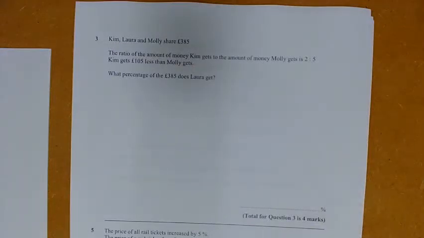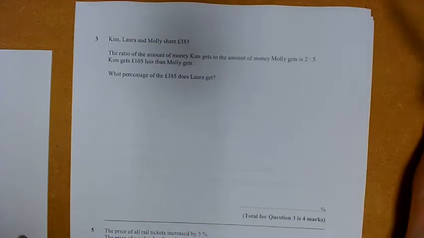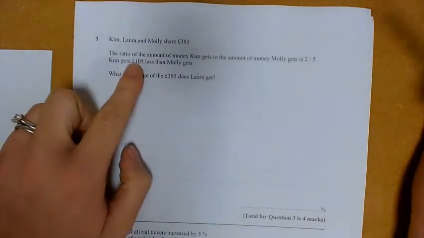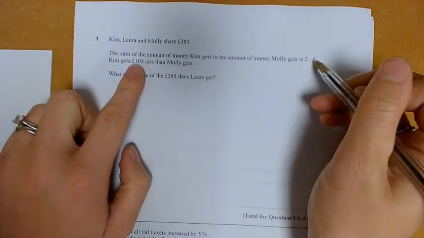Kim, Laura and Molly share £385. The ratio of the amount of money Kim gets to the amount of money Molly gets is 2 to 5. Kim gets £105 less than Molly. Now, £105 is the difference between what they get.